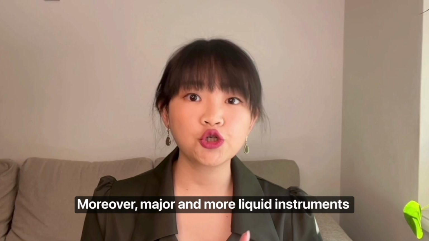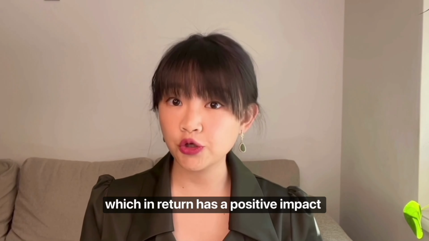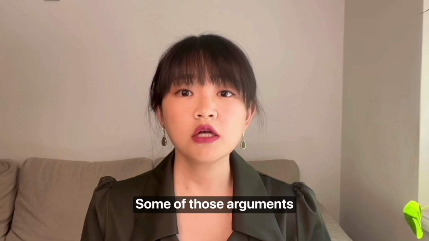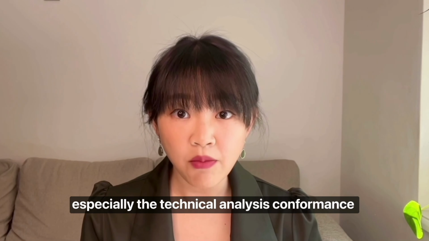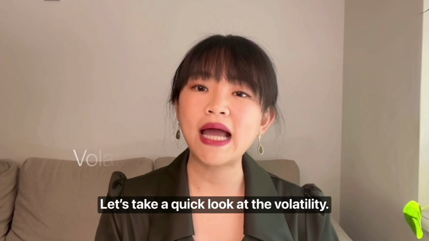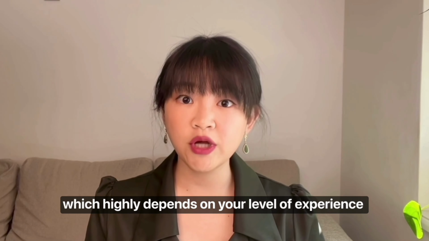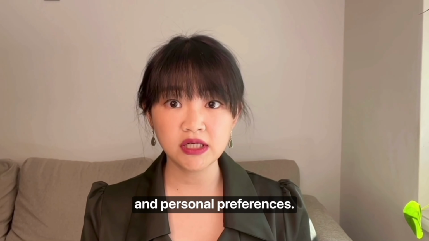Moreover, major and more liquid instruments usually have a lower spread, which in return has a positive impact on your trading performance. Some of those arguments are actually measurable and are underlined with proof. Others, especially the technical analysis complements, are less so. Let's take a quick look at volatility. You may prefer strong volatility or not, which highly depends on your level of experience and personal preference.